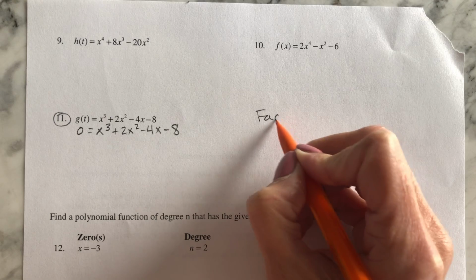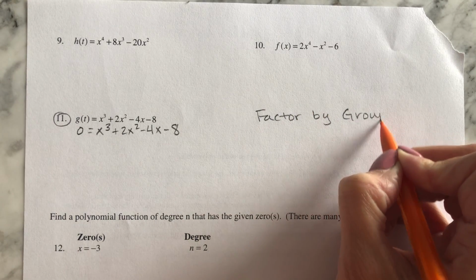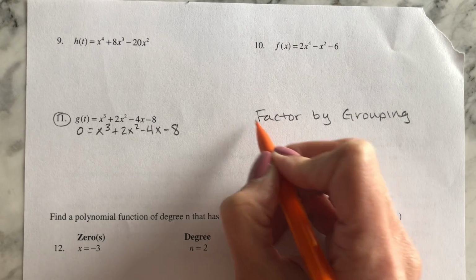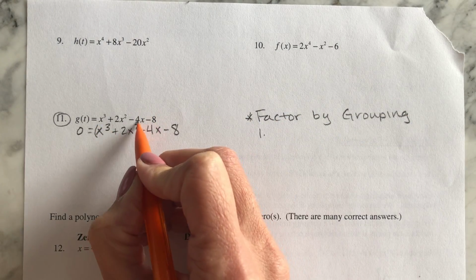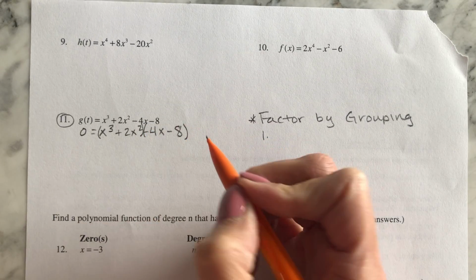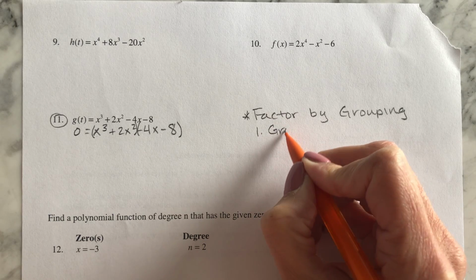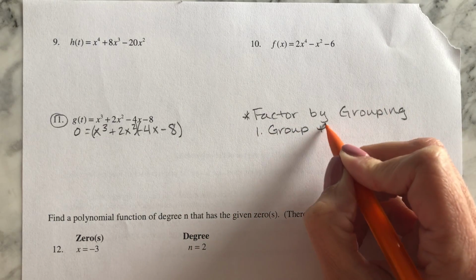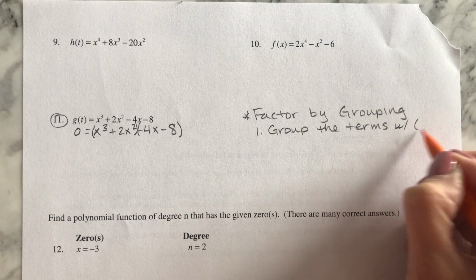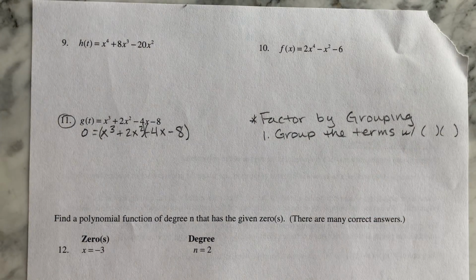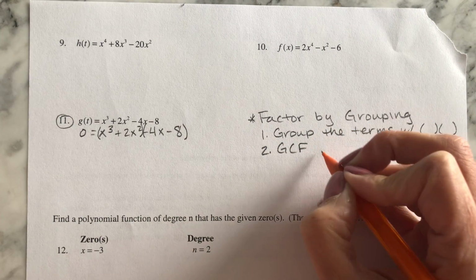So to factor by grouping, you're going to first group the first 2 terms and then group the last 2 terms. So group the terms with parentheses here. And then you're going to look for the GCF of each group.